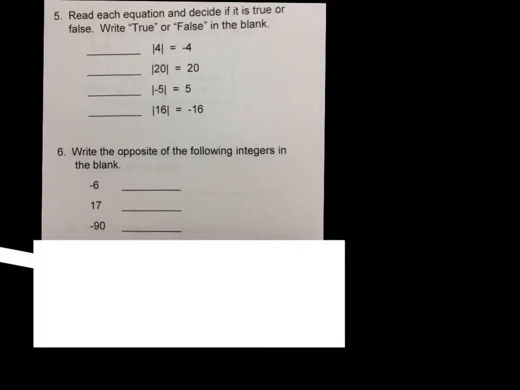Number 5, reading the equation and deciding if it's true or false. So if I look at that first one, the absolute value of 4 is negative 4. That is false because absolute value is always positive. The absolute value of 20 is 20. That's true. The absolute value of negative 5 is 5. That's also true because it's 5 steps away from 0. And the absolute value of 16 is not negative 16, so that would be false.